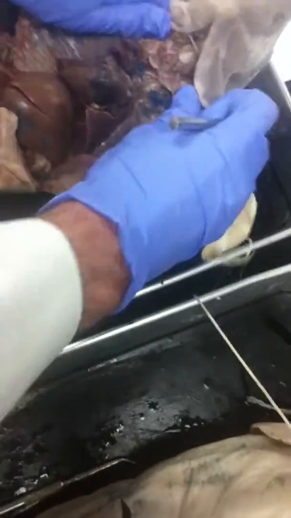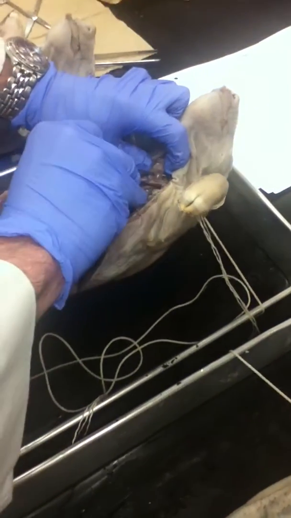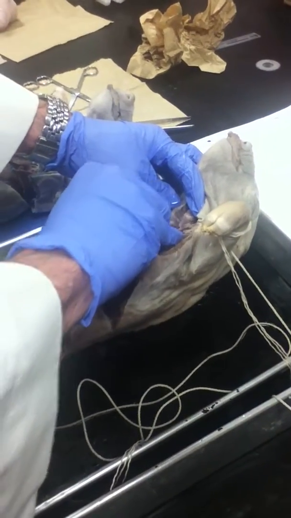I'll just pick a different pig here. Now this here underneath, that's the esophagus. Okay. That's the food tube, right there.